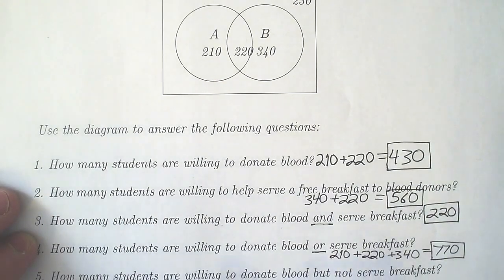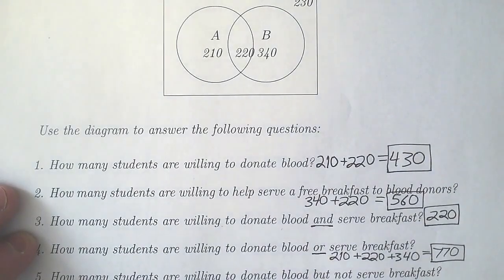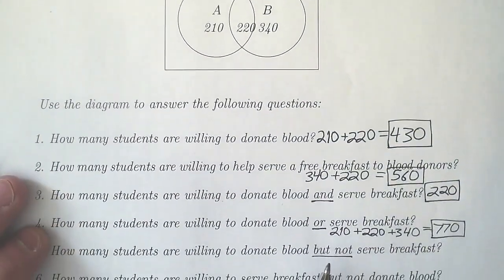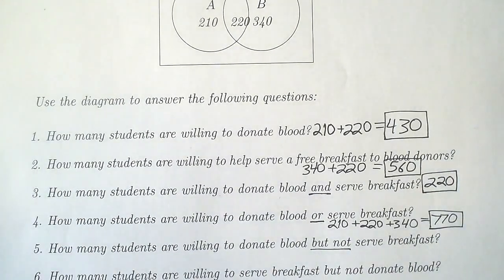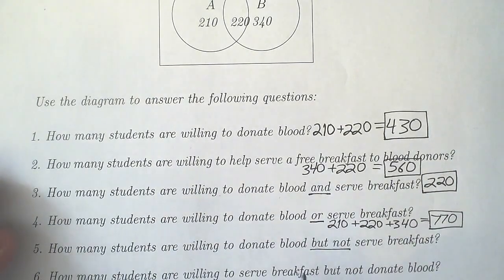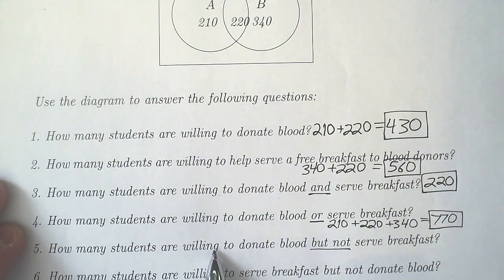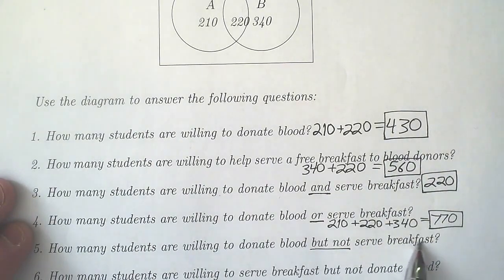Next one says, how many students were willing to donate blood but not serve breakfast? Do we have a symbol for "but not"? There is a symbol for not. That would be the complement. Well, okay, we want the students who are willing to donate blood. So that means students who are in the circle of A. But we want students who are not in the circle of B.